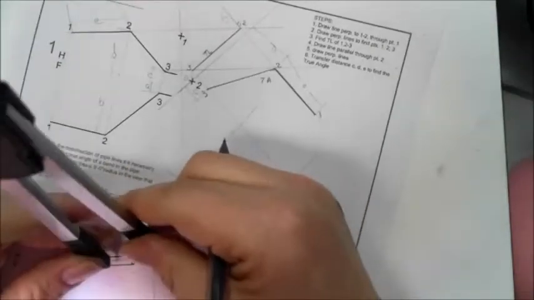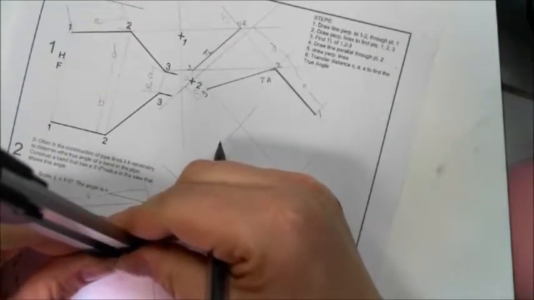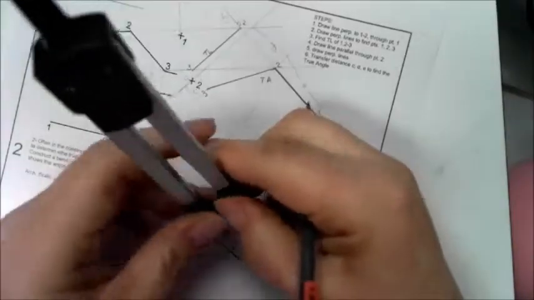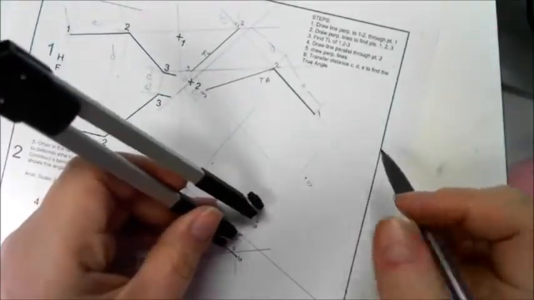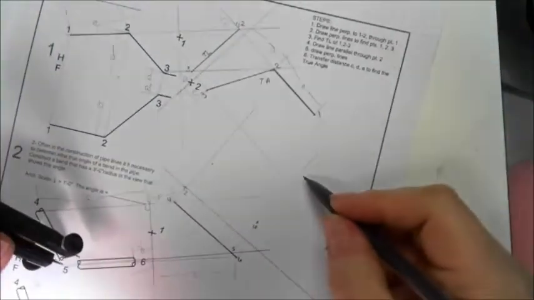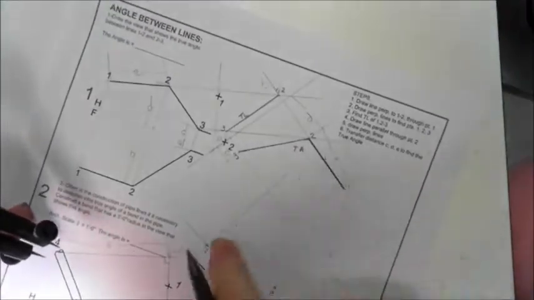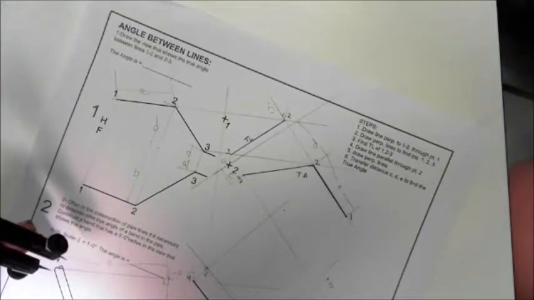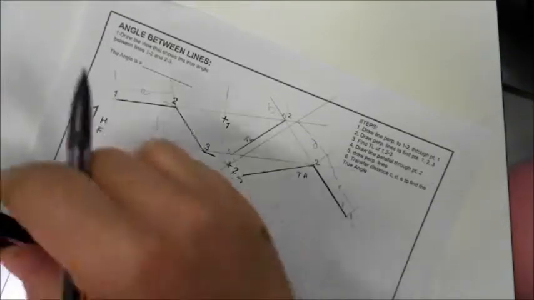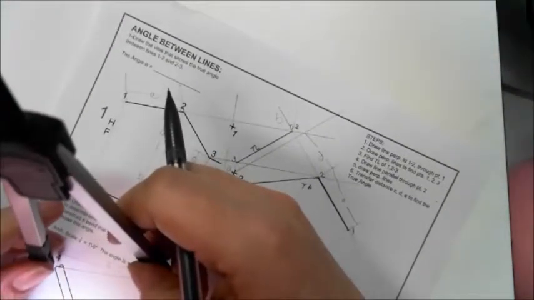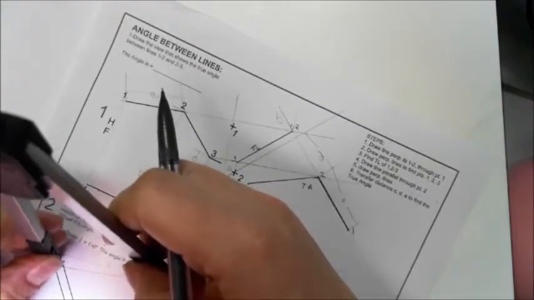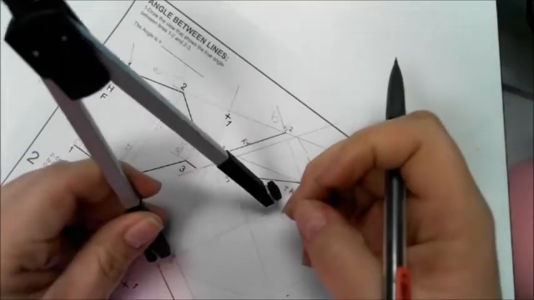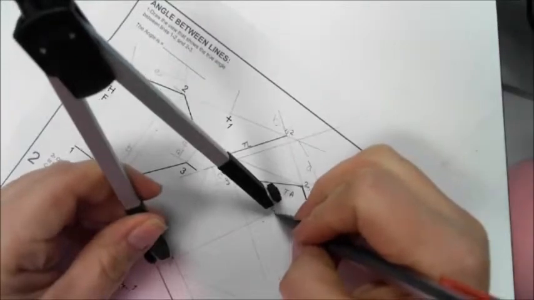So little d gives me 6, little e gives me 5. And then I'm going to find f to get the other side over here, so I can get number 4. So f, there we go. That's 4.